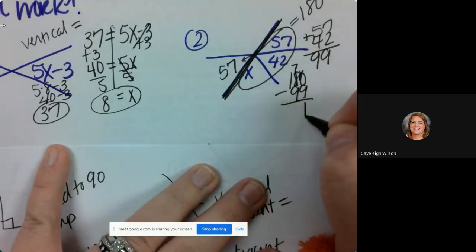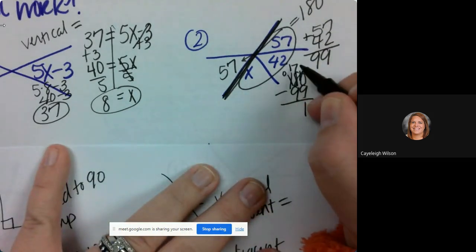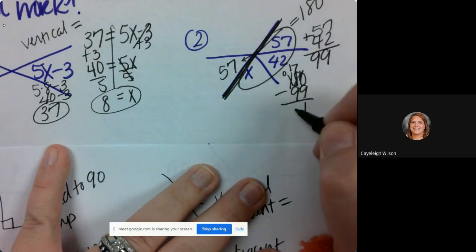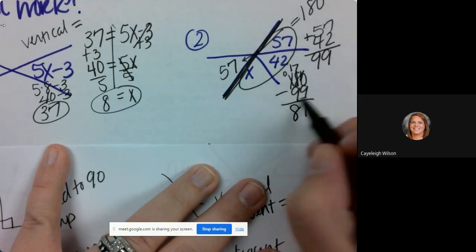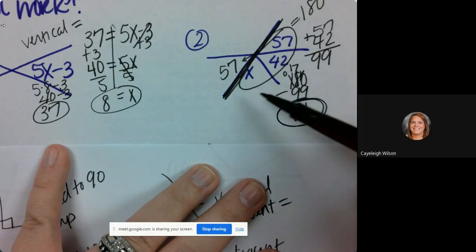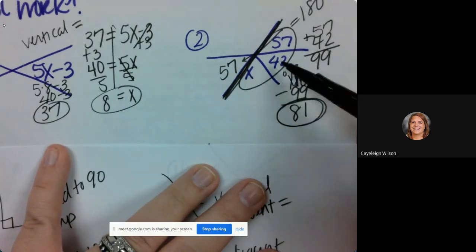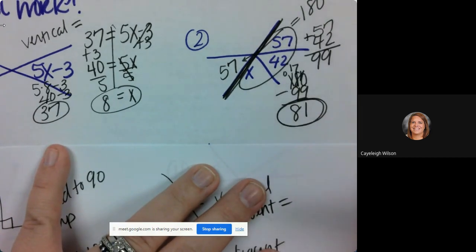So 10 minus 9 is 1. And then 17 minus 9 is 8. So that third angle is 81. And you can check it. Is 81 plus 42 plus 57 180? It is.